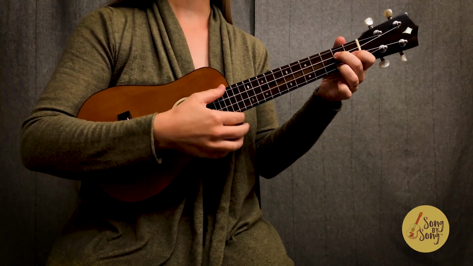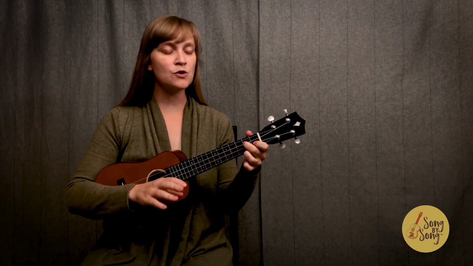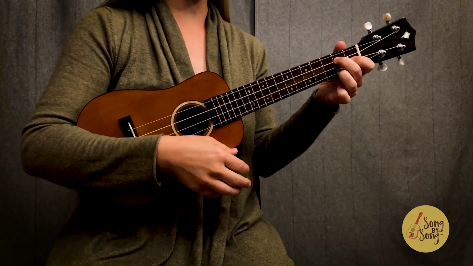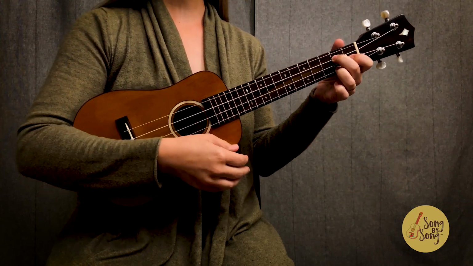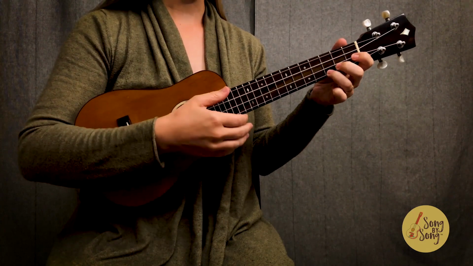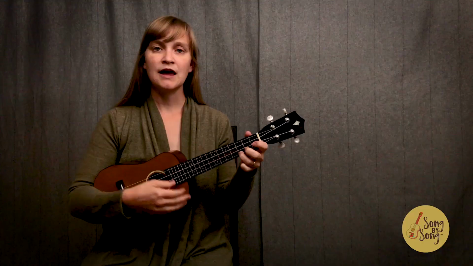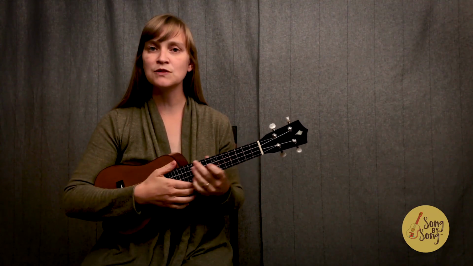2, 3, 4. The next line is also 4 and 4, but we've swapped here. So we're going to start on G7. 1, 2, 3, 4, switch back to C. 2, 3, 4. And then we start over the next line on that C chord again. And we just sort of go back and forth between those chords.